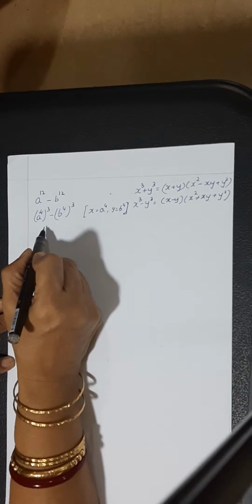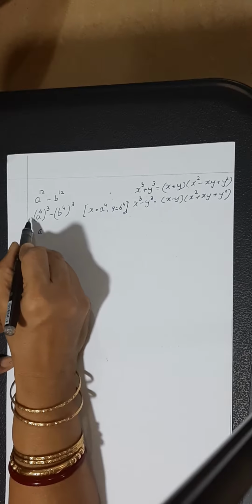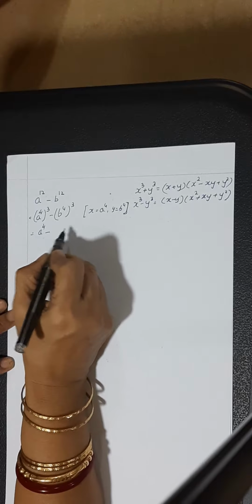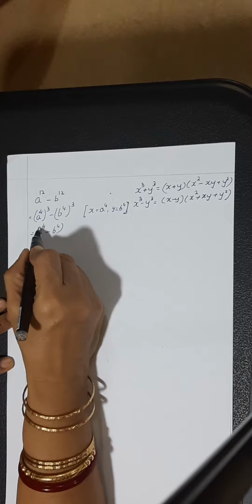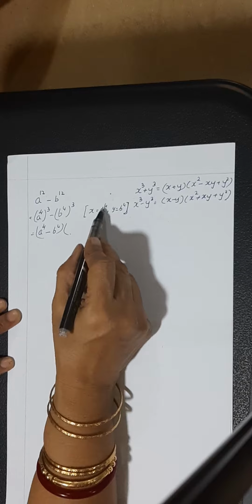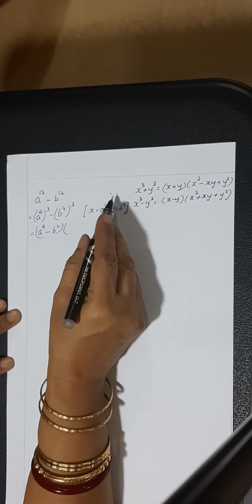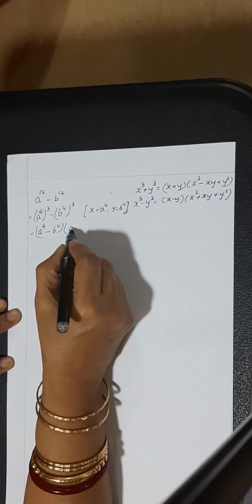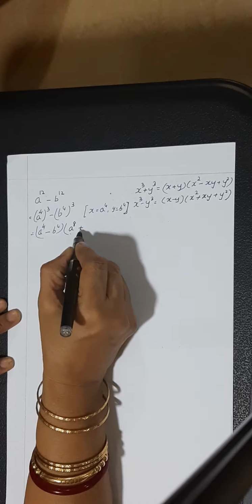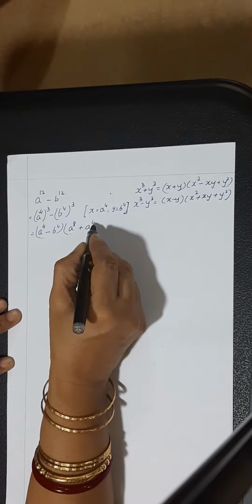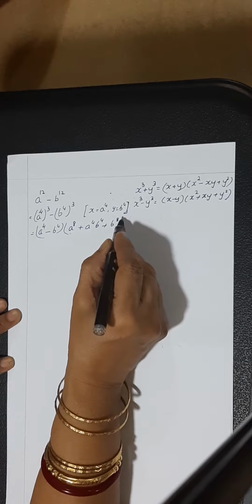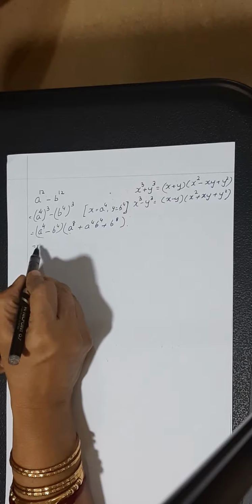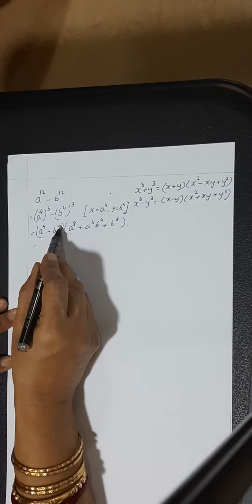So x minus y is a to the power of 4 minus b to the power of 4, into, now x squared. So it is a to the power of 4 the whole squared, which will become a to the power of 8, 4 into 2, 8, plus a to the power of 4 b to the power of 4 plus y squared, which is b to the power of 8. Now you can write this again. This is x squared minus y squared format.